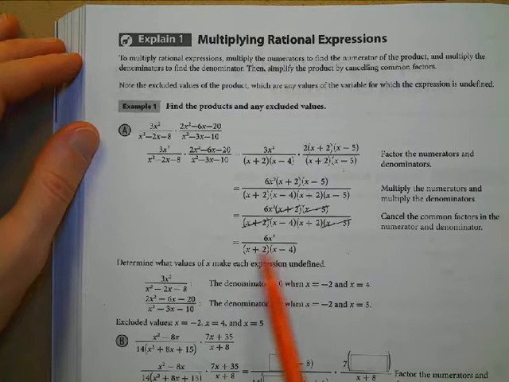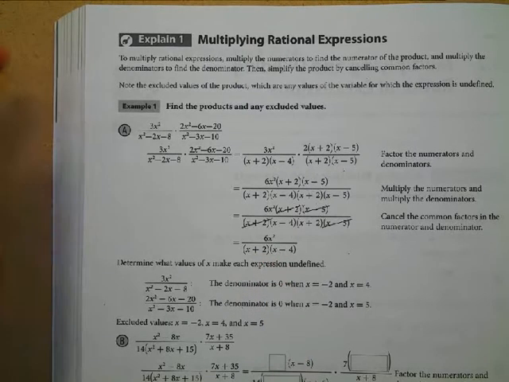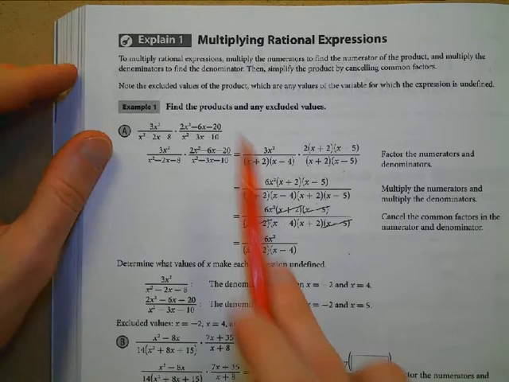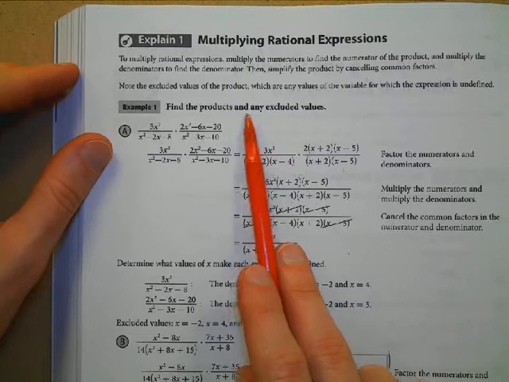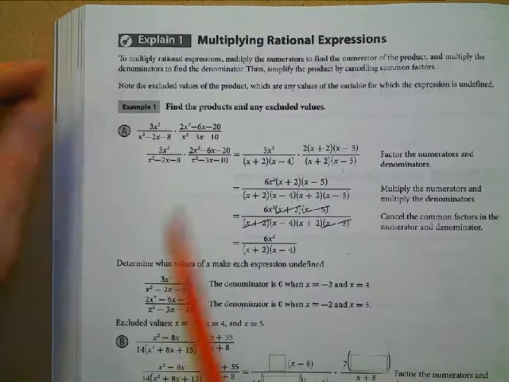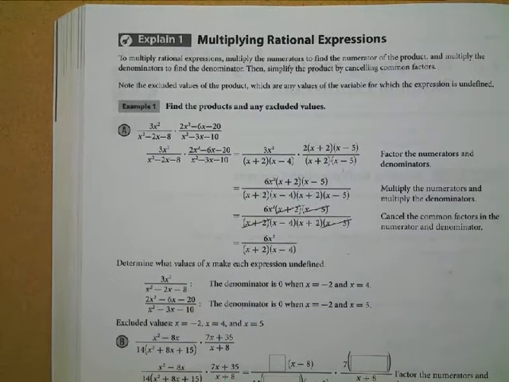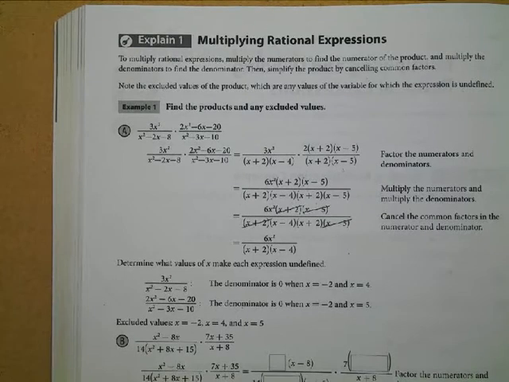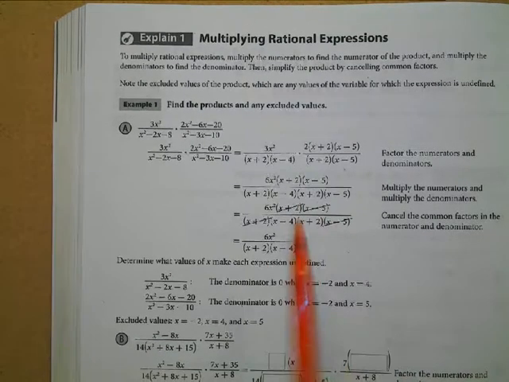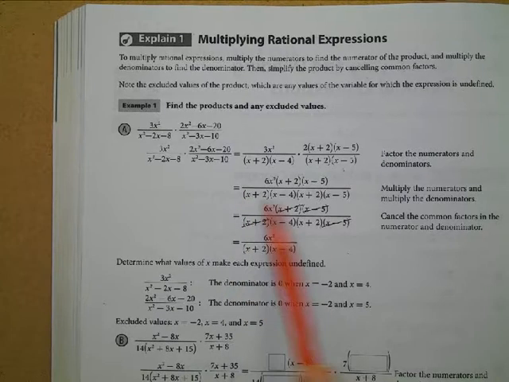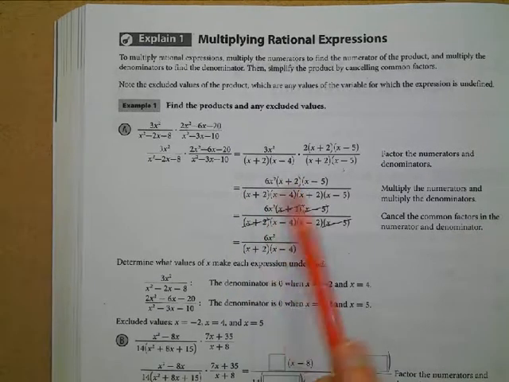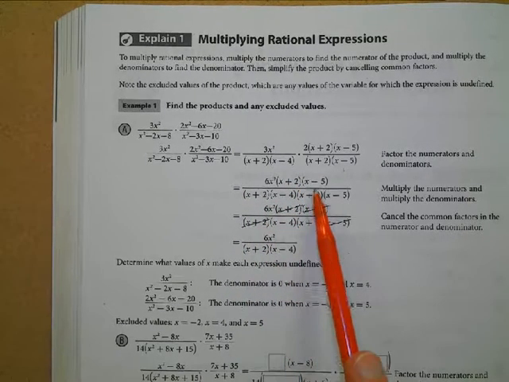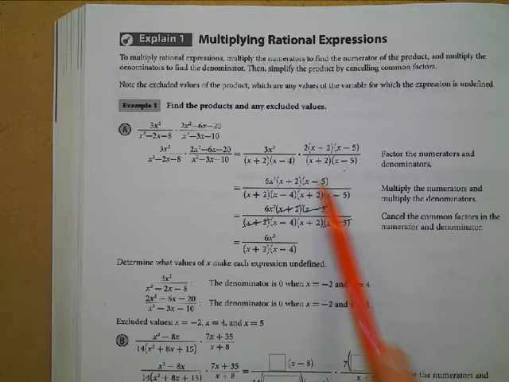Okay? Now, we found the product, but it also says find any excluded values. Remember, we don't want to divide by 0, right? We talked about this before. That's where we had those vertical asymptotes or holes. Here we can see that if we were to graph this expression, we would have holes at -2 because these two things cancel out. And we would also have a hole at positive 5 because those cancel out, okay? But still, we want to exclude any holes or any vertical asymptotes.